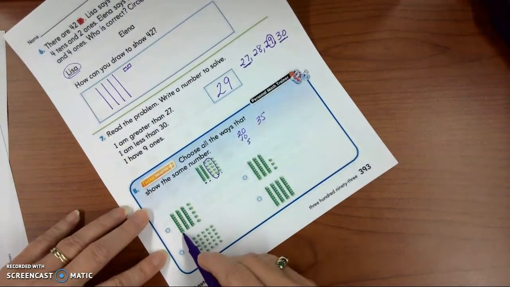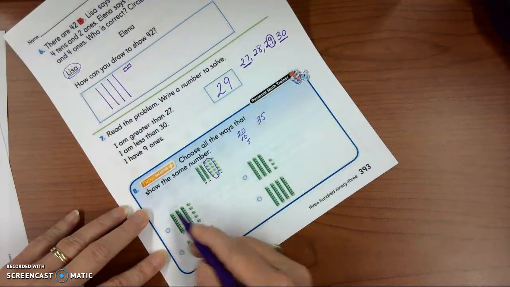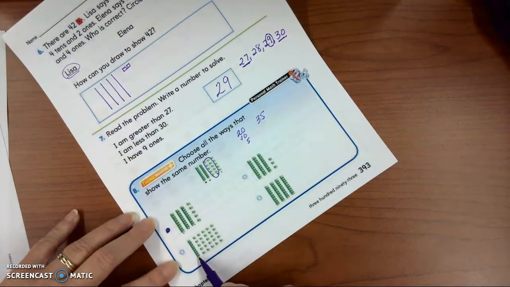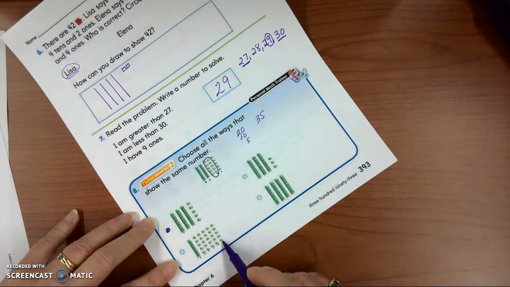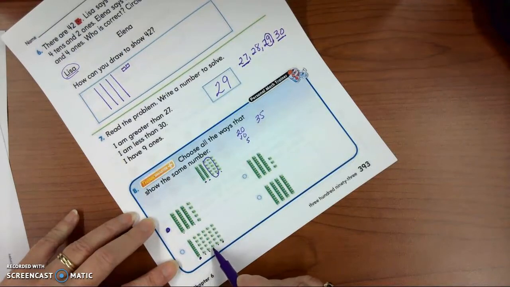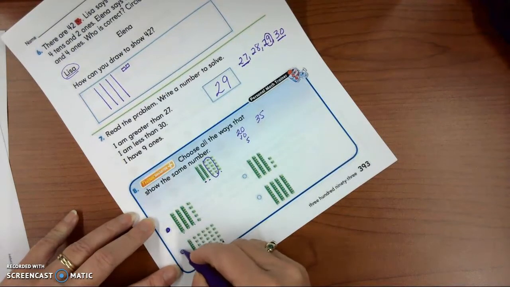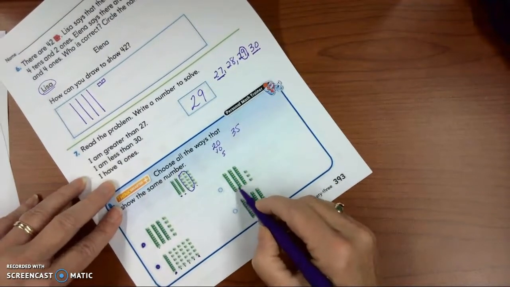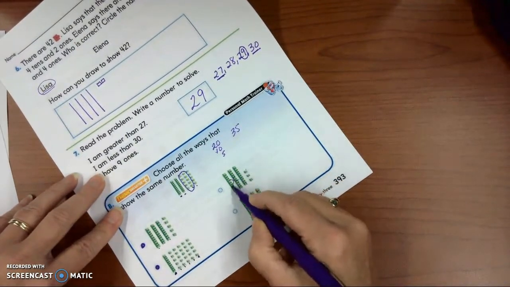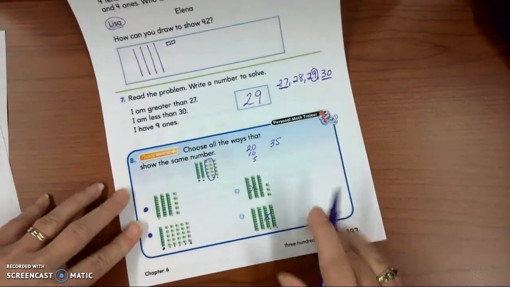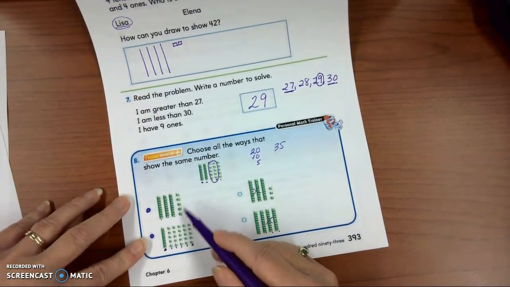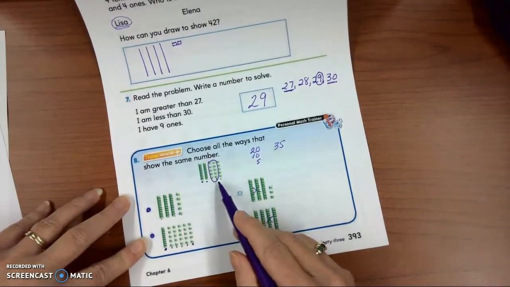So let's look. 10, 20, 30. 1, 2, 3, 4, 5. That's 35. This is 10, and then if we look at the 5, these are rows of 5, or columns of 5. 5, 10, 15, 20, 25. 25 and 10, 10. We can start with the 10. 10, 15, 20, 25, 30, 35. That's also 35. Let's look at this one. 10, 20, 30, 1, 2, 3, 33. Nope, that one doesn't work. This one, 10, 20, 30, 40. Nope, it doesn't work. So we have 2 different ways here that you can show 35.